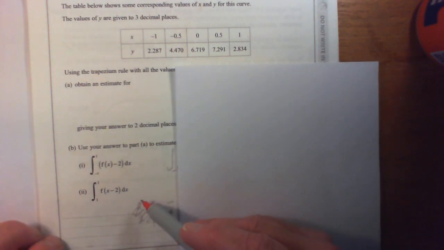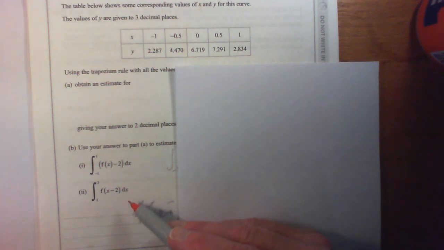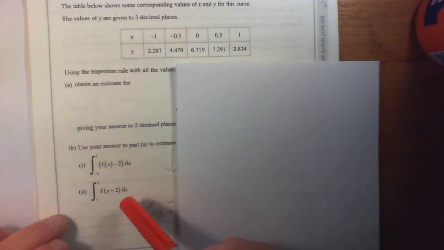And this one here is a bit of a trick question, because all you've done there is just translated it. You translated it by two coordinate units to the right. So basically the area under the curve is exactly the same as before. So the answer to this one is just the same as the original calculation you used with the trapezium rule.